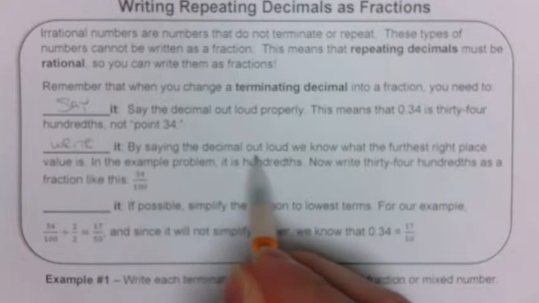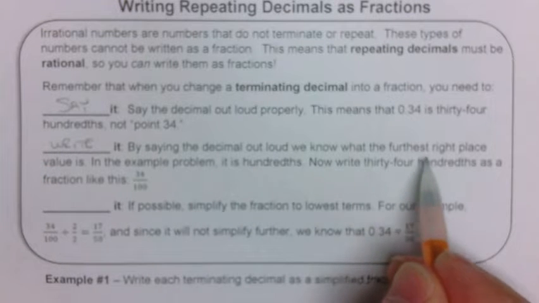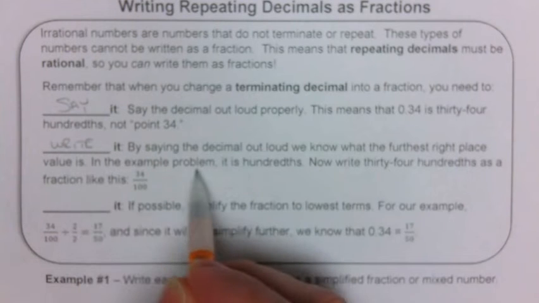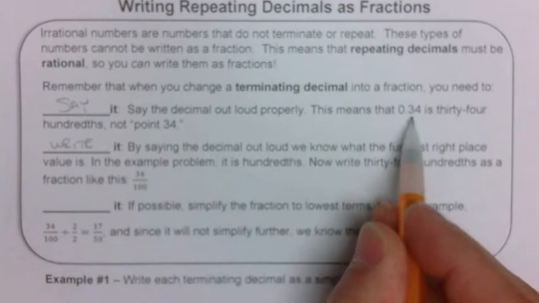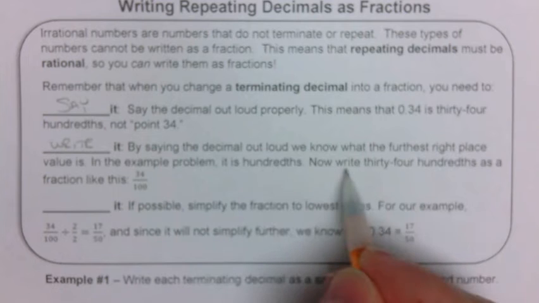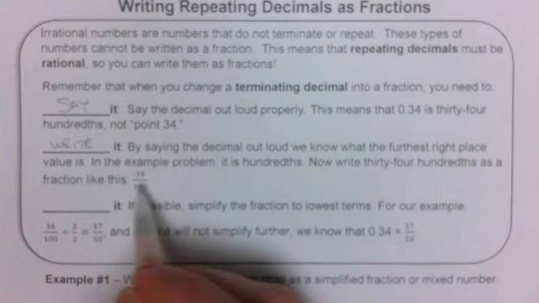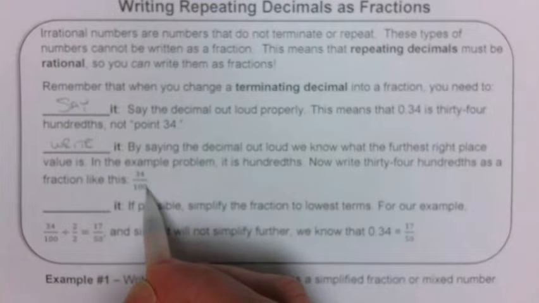By saying the decimal out loud, we know the furthest right place value. In the example above, it's hundredths. So right here we go to the hundredths place. Now write 34 hundredths as a fraction, 34 over 100.